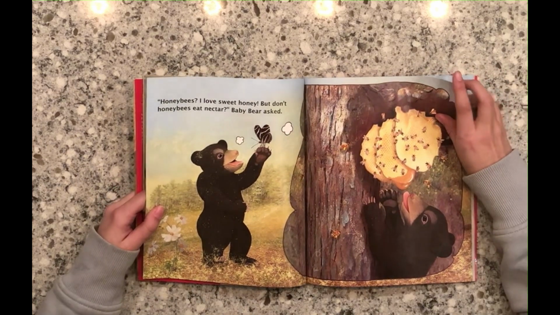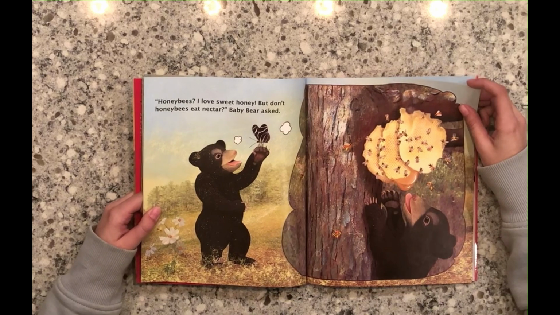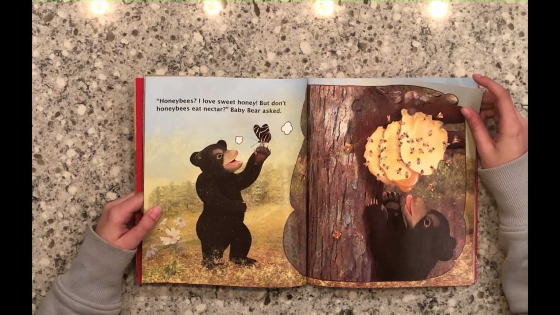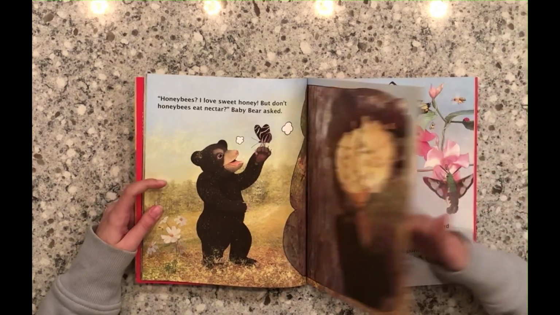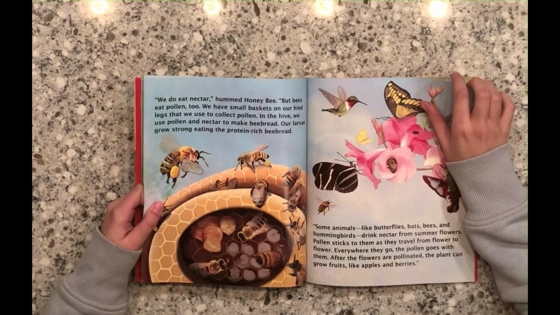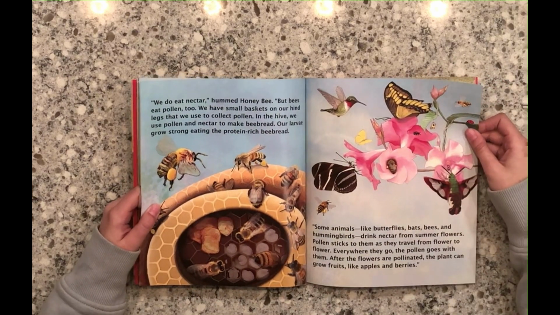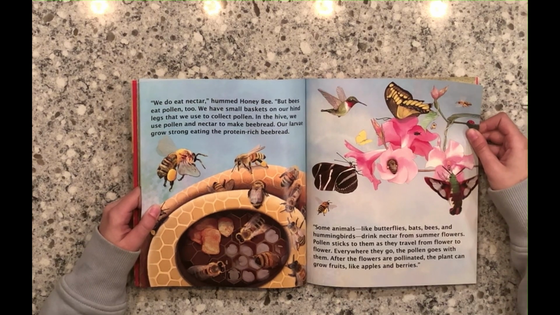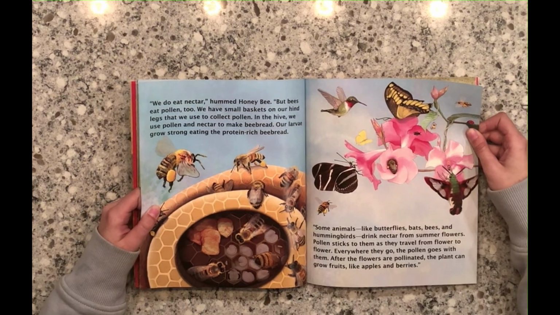Honeybees? I love sweet honey, but don't honeybees eat nectar? Baby Bear asked. We do eat nectar, hummed Honeybee, but bees eat pollen too. We have small baskets on our hind legs that we use to collect pollen. In the hive, we use pollen and nectar to make bee bread. Our larvae grow strong, eating the protein-rich bee bread.